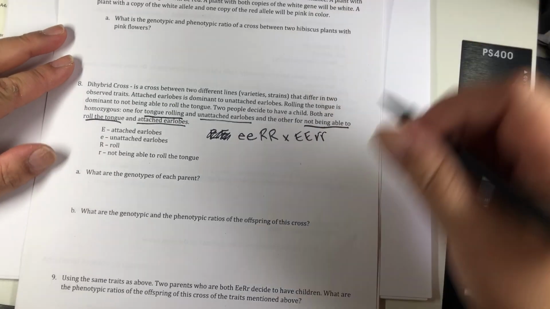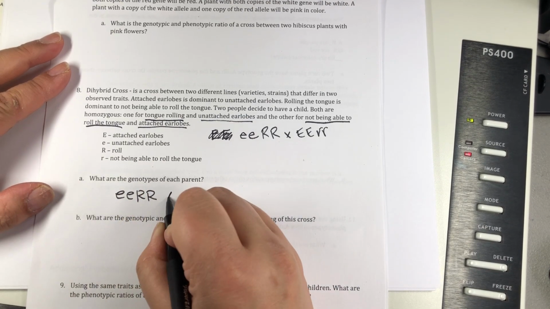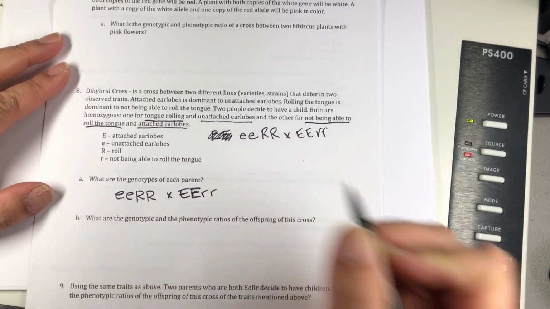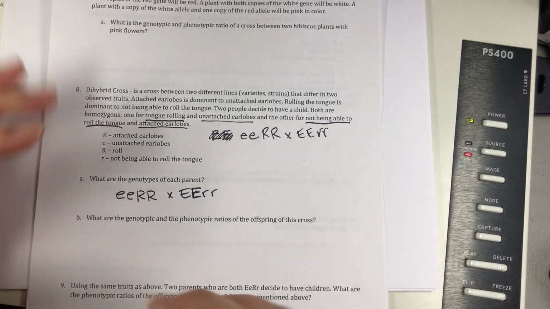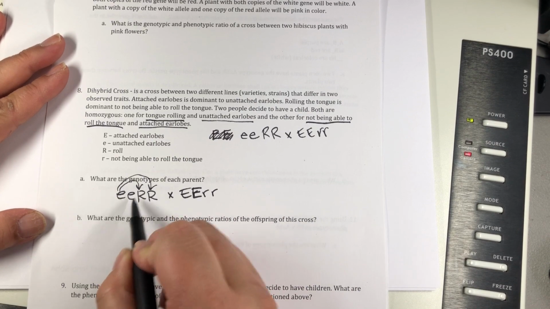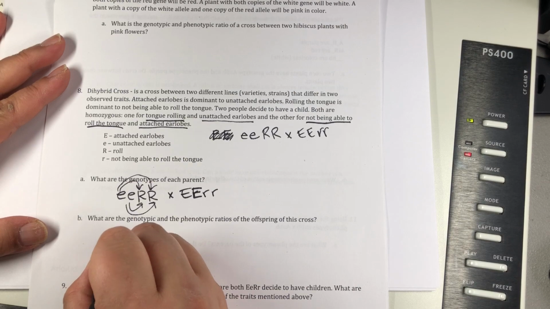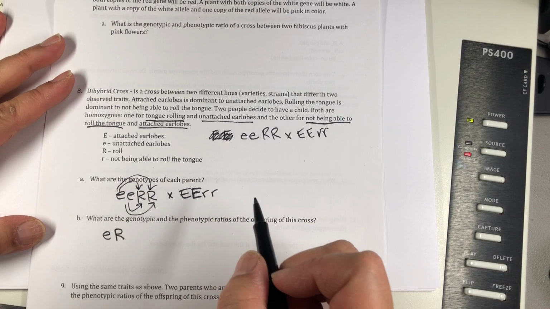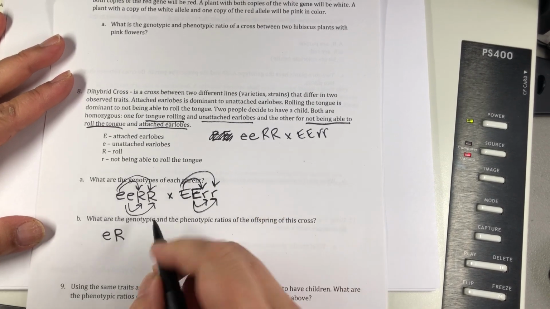Okay, so what are the genotypes of each parent? What are the genotypic and phenotypic ratios of the offspring of this cross? Since they are homozygotes, even if we did the foiling, this individual is only going to produce little e, big R, and this parent is only going to make big E, little r.